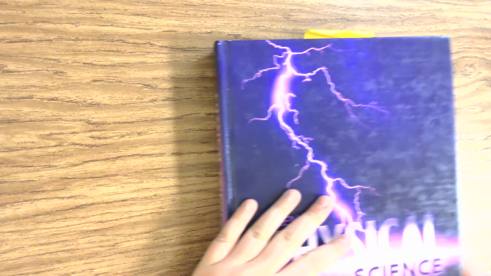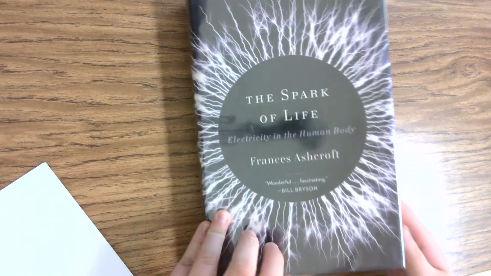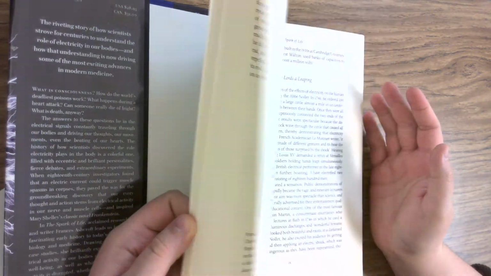So what we're going to do next is there is one more text feature that I wanted to show you. They do not have it in this book. So we are going to go look at this book right here real quick. So we are going to take a look at footnotes.